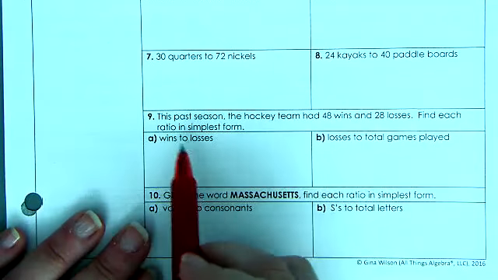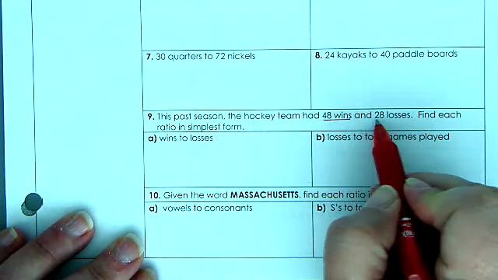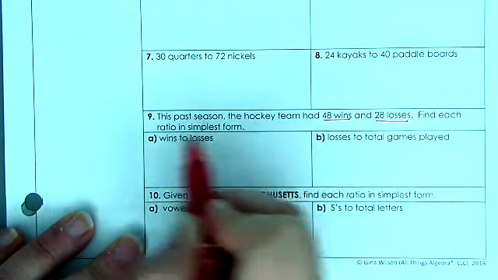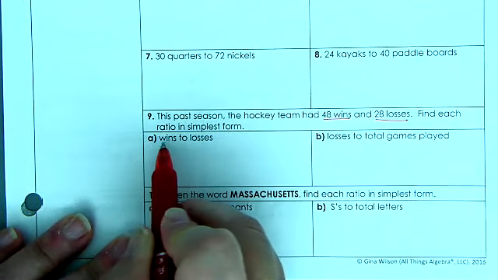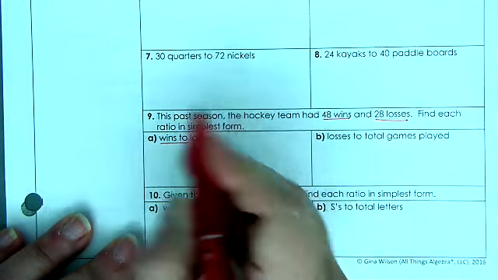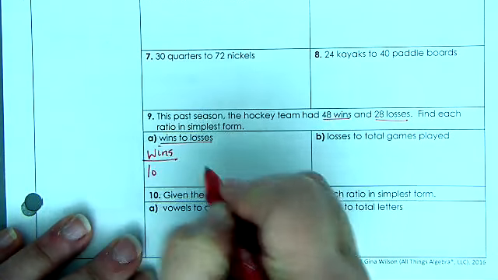Okay, jumping down to number 9. Okay, so it says, this past season, the hockey team had 48 wins and 28 losses. Find each ratio in simplest form. So I have two parts here. My word ratio is wins to losses. So I'm going to put wins over losses here.